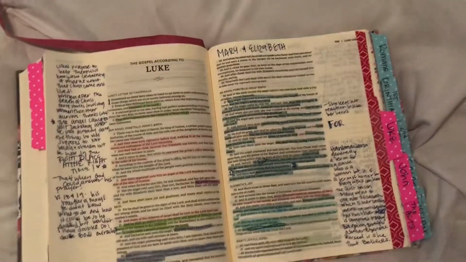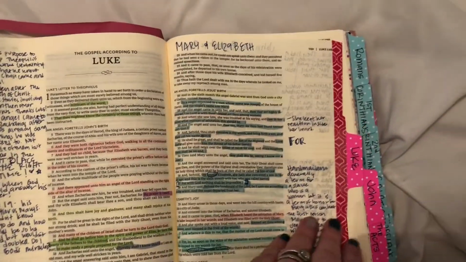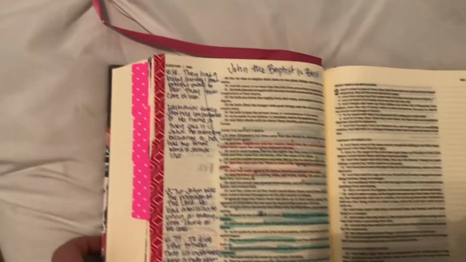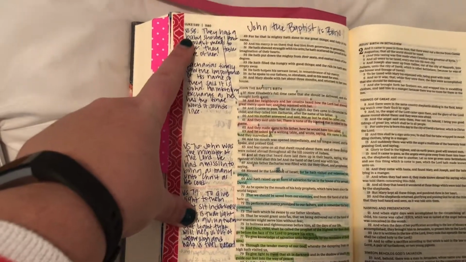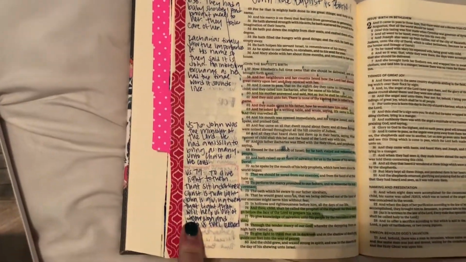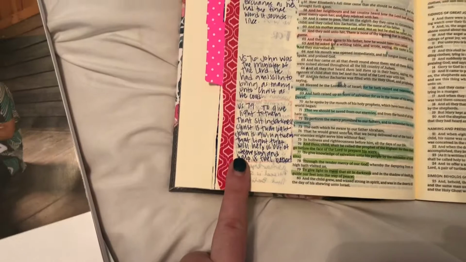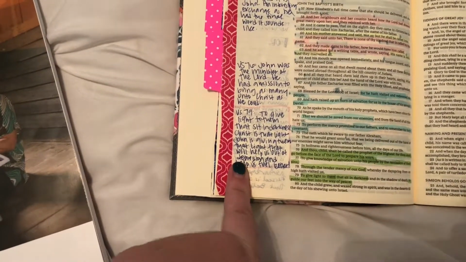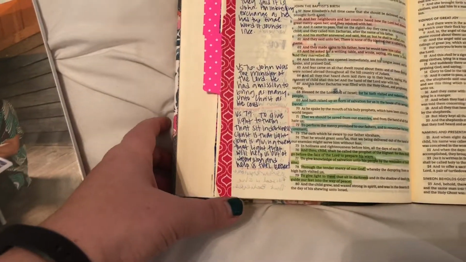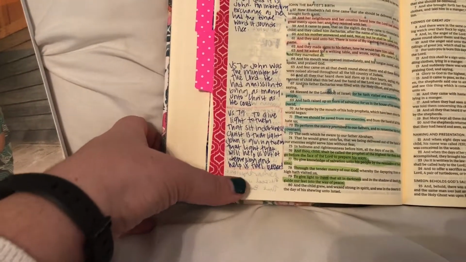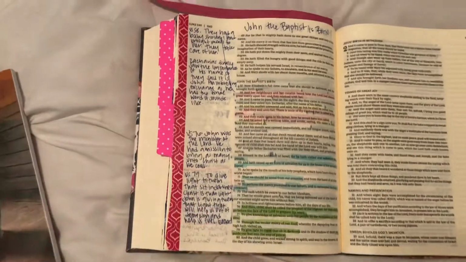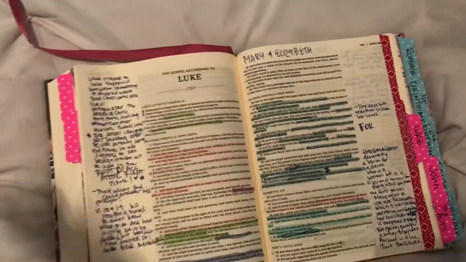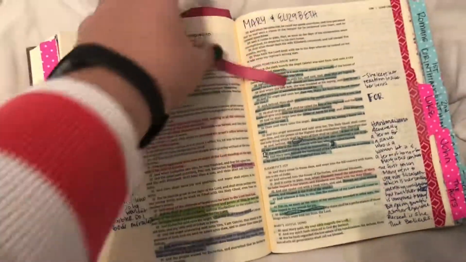So that's kind of what I do. As you can see, I highlight and write the scriptures down. I put John the Baptist is born because he's born there in that section. Verse 79, to give light to them that sit in darkness. Christ is that light, and John is giving them that light that will help us out of depression and help us feel better. That stood out to me too, since I struggle with anxiety and depression. So that's how I do my notes in my journaling Bible.